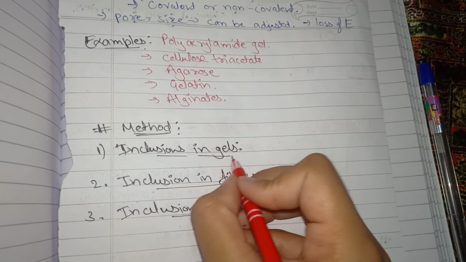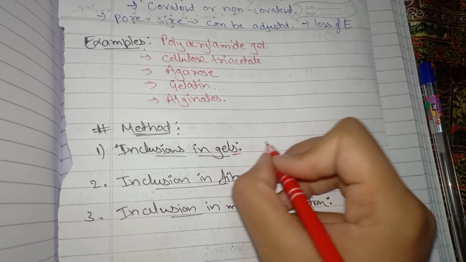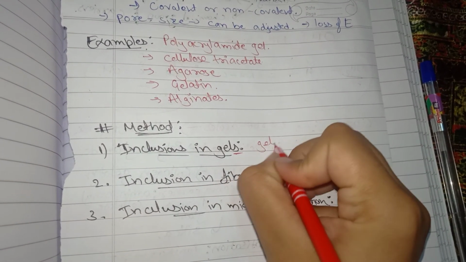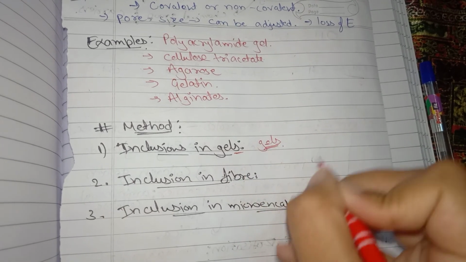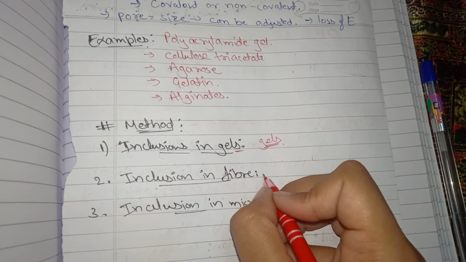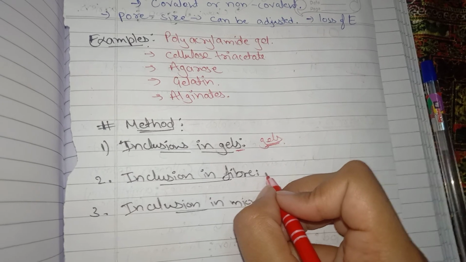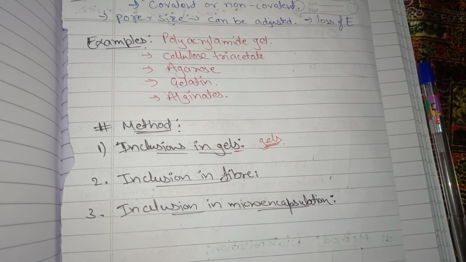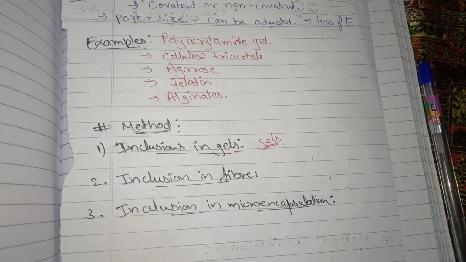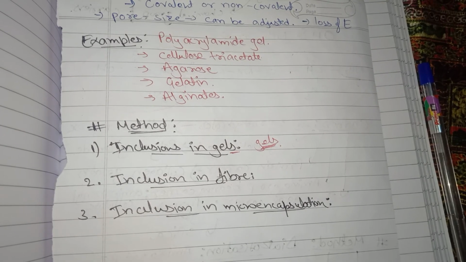In inclusion in gel, enzymes are trapped in the gels, whereas in inclusion in fiber, enzymes are supported on fiber made of metric materials, and in inclusion in microencapsulation, enzymes are entrapped in microcapsules, which are formed by monomer mixtures.